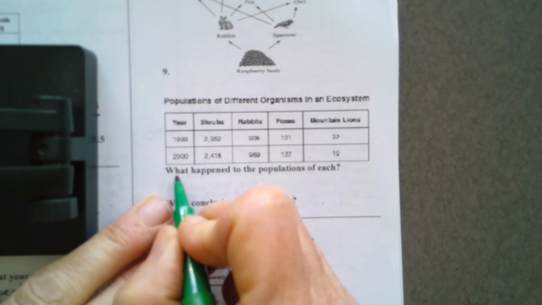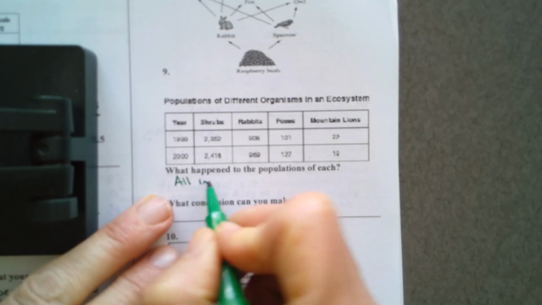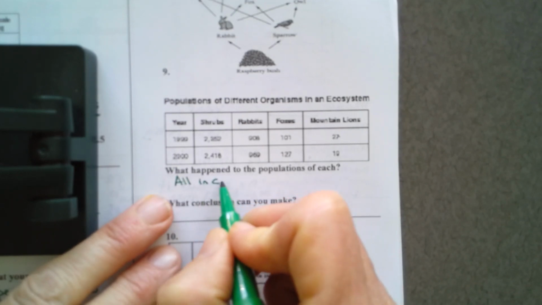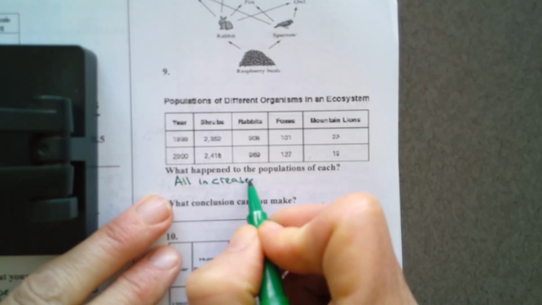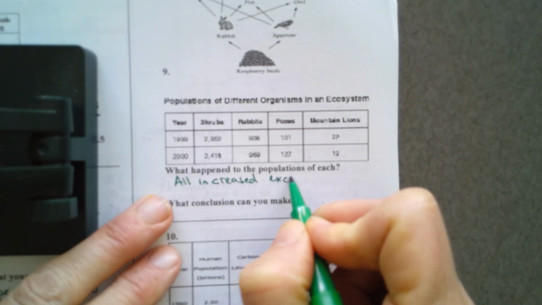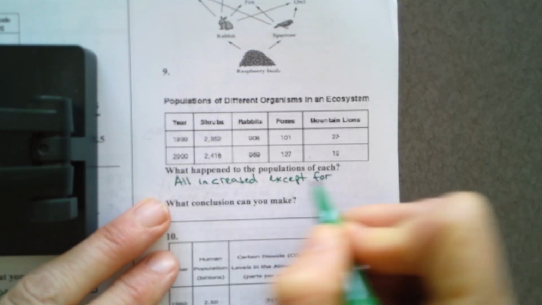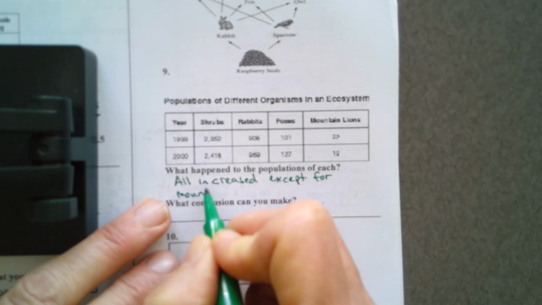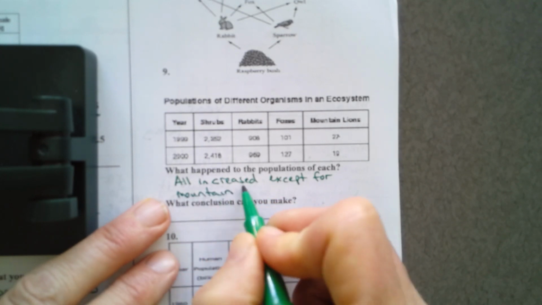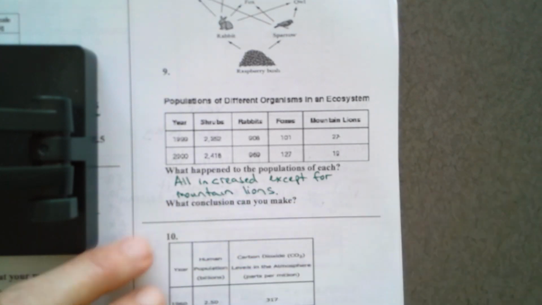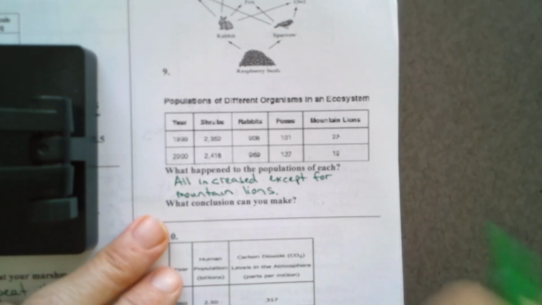All increased except for mountain lions. What conclusion can you make?